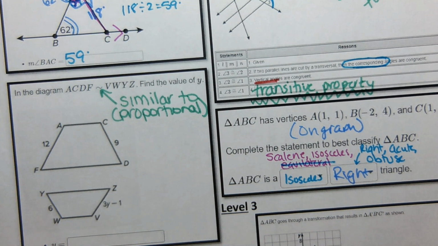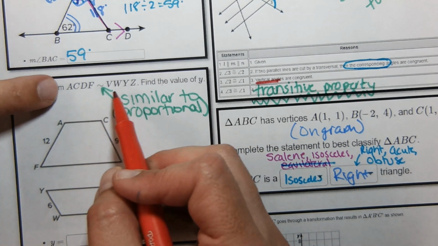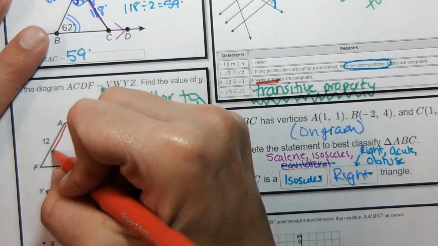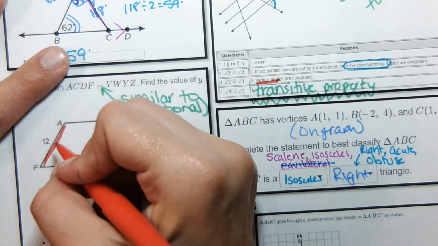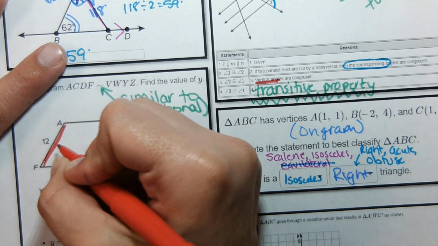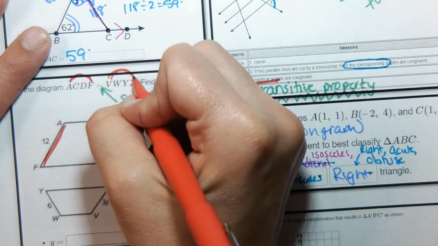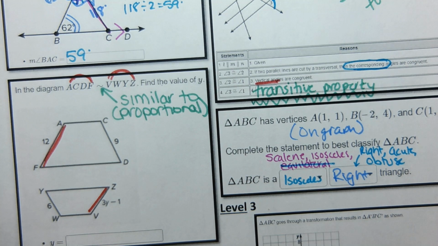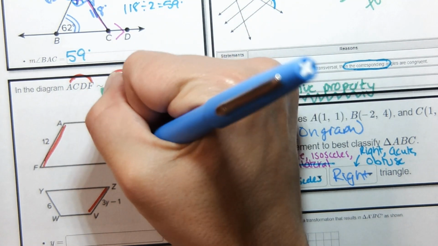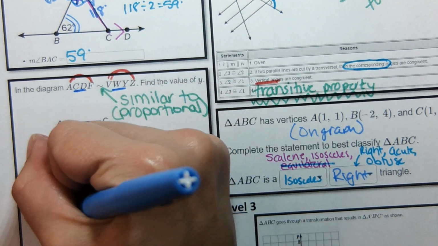But I need to look at corresponding parts because I might be matching up the wrong parts. So what you need to do is look at this similarity statement and say which part does AF correspond to on this trapezoid here. So let's see. AF is the first and last letter here. So that corresponds to VZ, first and last letter here. So this must correspond to this. So it's kind of backwards from what I was originally thinking. And then here, CD, what does that correspond to? The middle two letters correspond to WY over here.